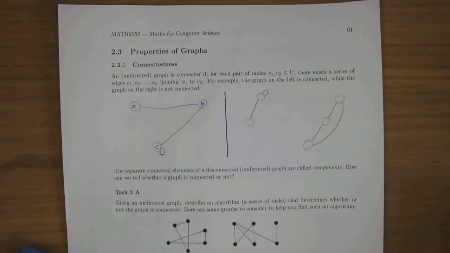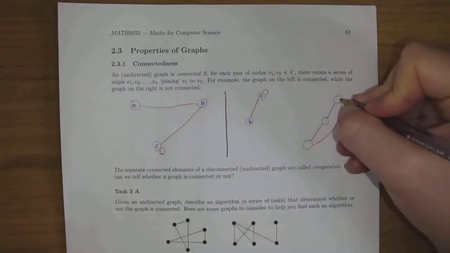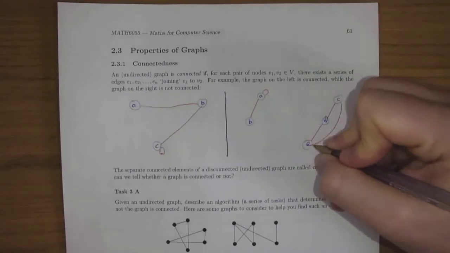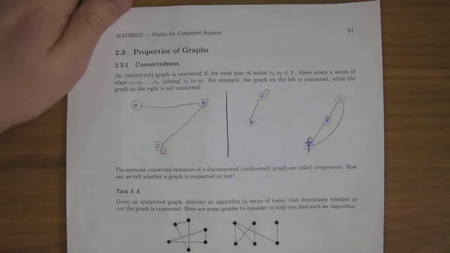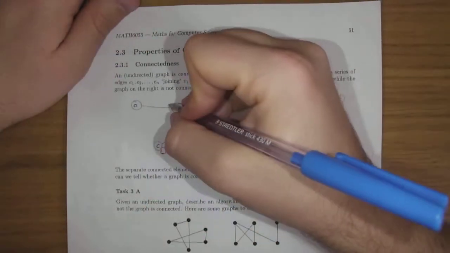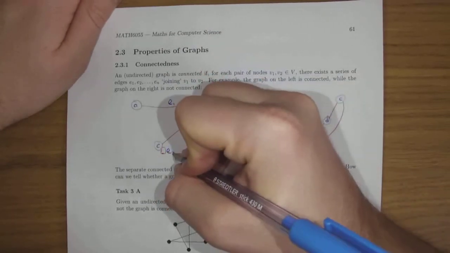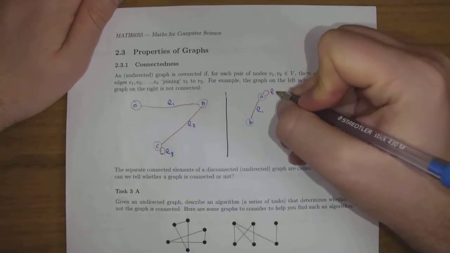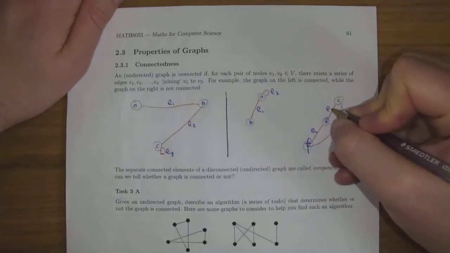Call this A, B, C, D, E. Maybe I'll call it F as a better name. Let's name the edges. So edge 1, edge 2, and this loop is edge 3. In this graph, edge 1, edge 2, edge 3, edge 4, edge 5.